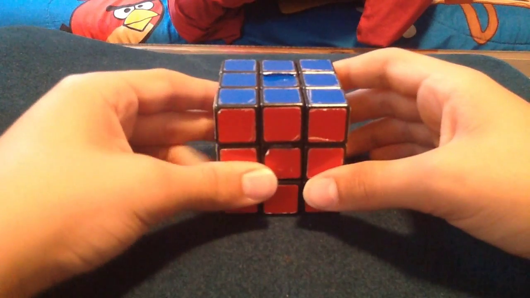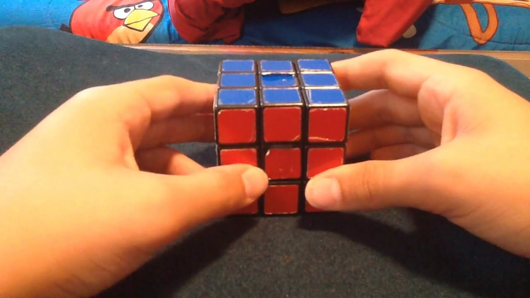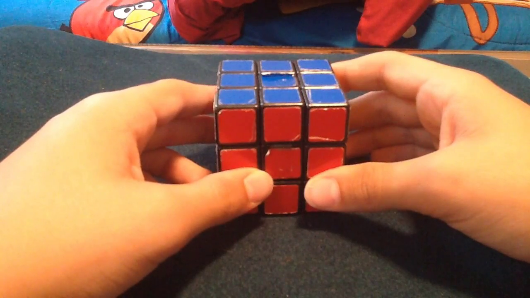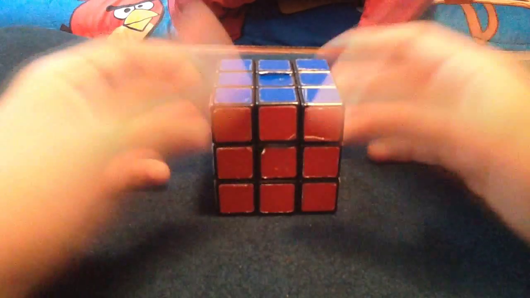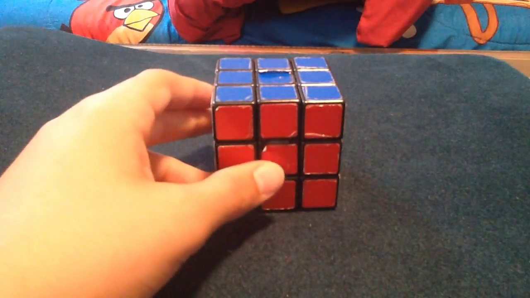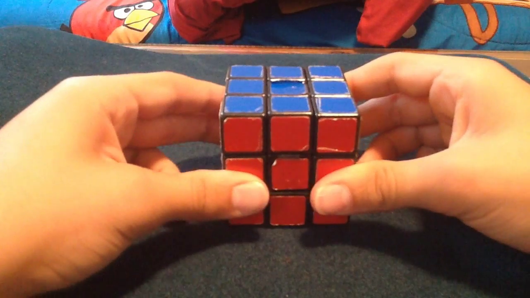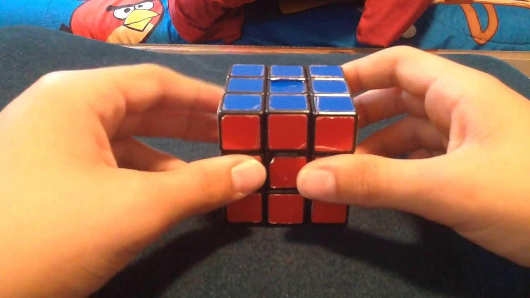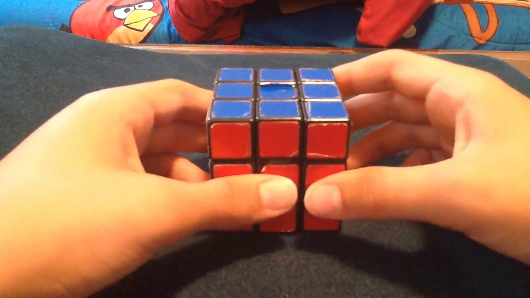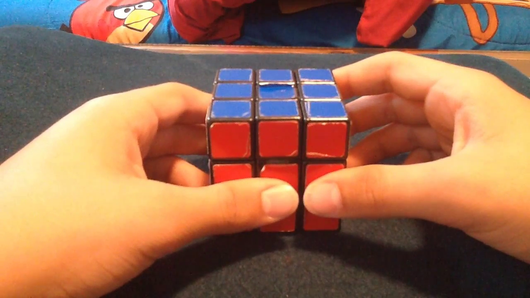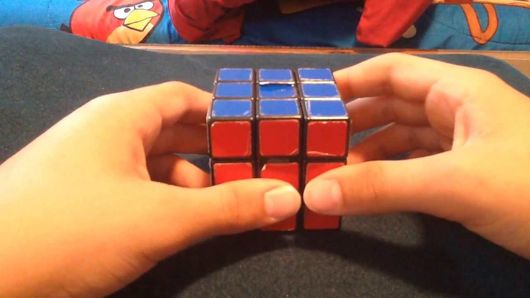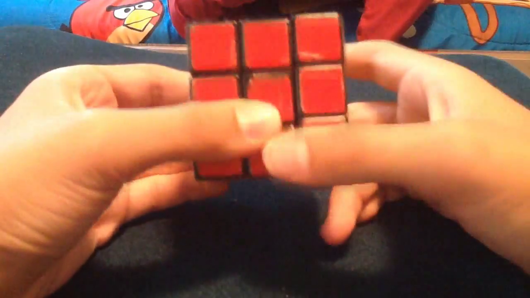So, I said this in my last video. I taught you guys the notations, and if you haven't seen that last video on me solving the 2x2 where I taught you the notations, I'll go ahead and give you a brief overview. Notations are letters that tell you what layer to move in what direction. You'll see notations in algorithms, and an algorithm is a series of moves, like just this.